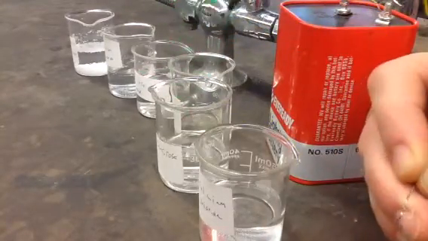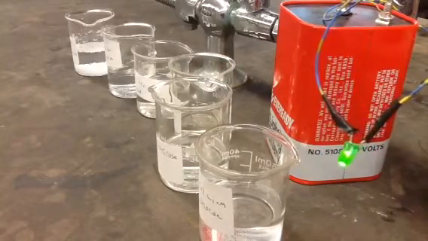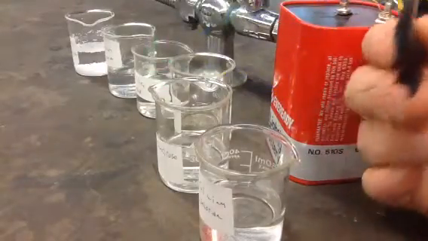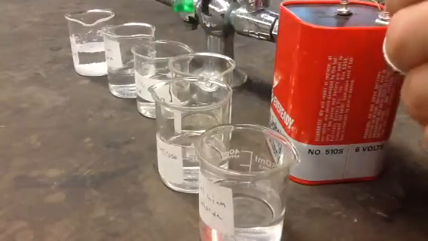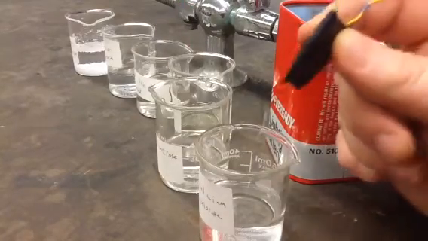So if I just connect those two wires down here and close the circuit, hey, what do you know? It lights up. And I can unconnect them. So we've got our very sophisticated testing apparatus, as I mentioned. And the first solution we have is calcium chloride.